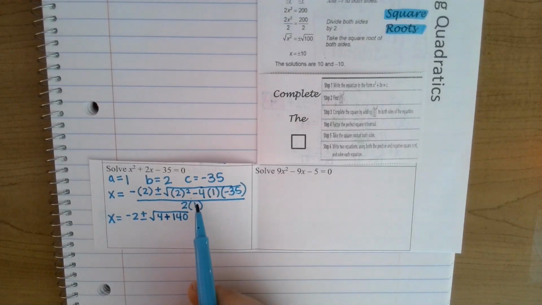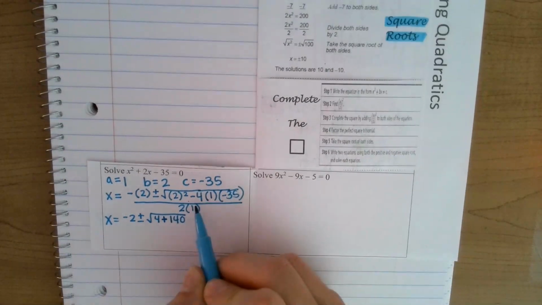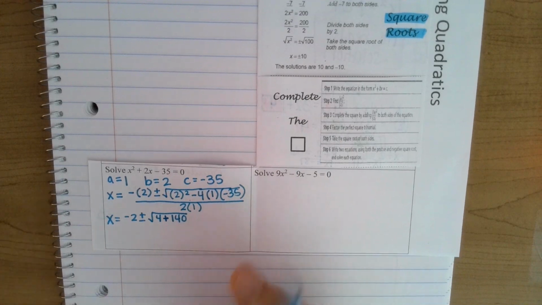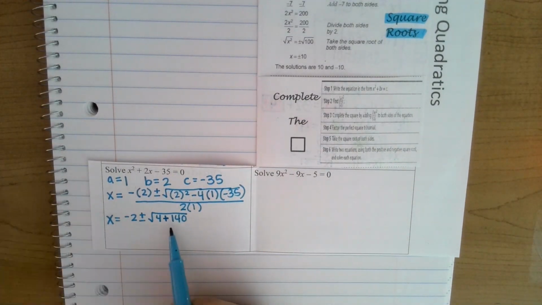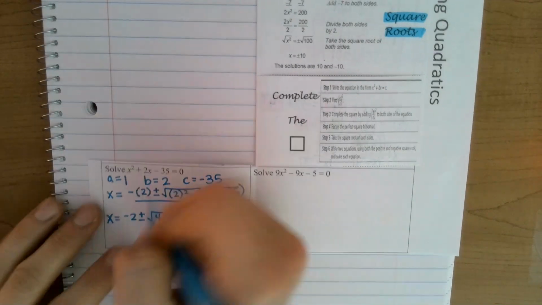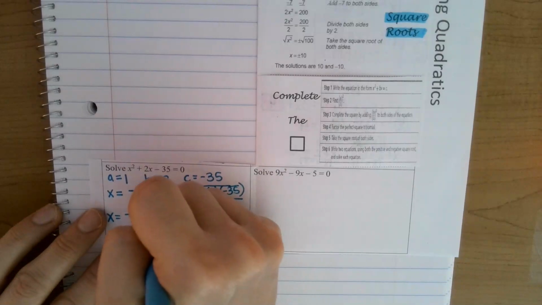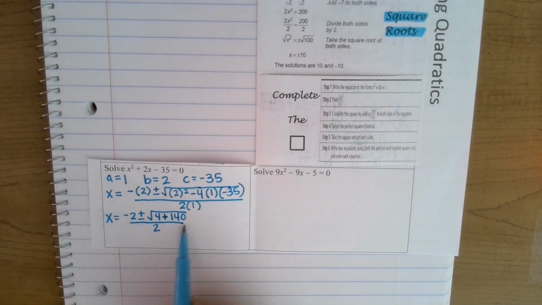So here, I'm actually just going to tell you guys the same way, because I feel like that's more confusing. So think of it as negative 4. When you're multiplying, do negative 4 times 1, and then negative 4 times negative 35. Whatever you get when you multiply those all together, if it's positive, you're going to add it. If it's negative, you're going to subtract it. And then on the denominator, what's 2 times 1? 2.